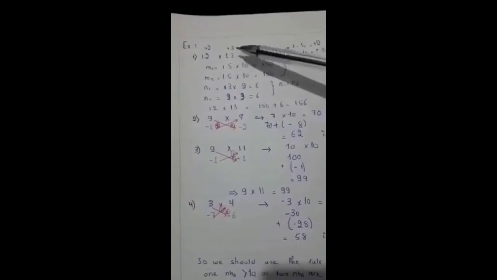The second example is 9 times 8. Both numbers are less than 10, so we should check. First of all, we can calculate m1, which is equal to 9 plus minus 2, which is equal to 7. So m1 is equal to 7 times 10, 70. m2 is equal to 8 plus minus 1, which is equal to 7, times 10, 70.